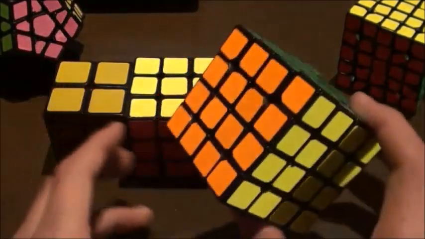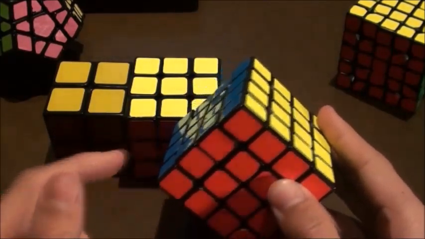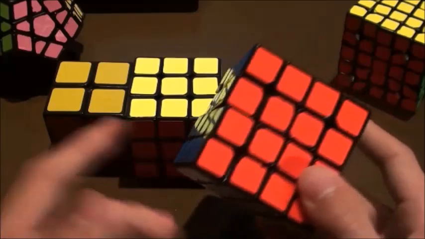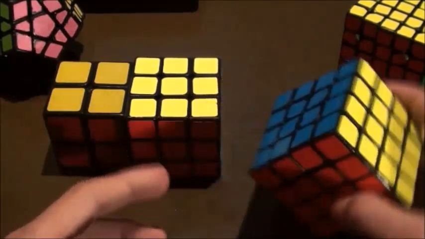Here, I have a Shengshou 4x4 version 4. It's fully modified. I think that version 3s, when they're modified, are better, but I can't seem to find a version 3, and my original version 3 I over-modded, and so this thing's the best at this point.